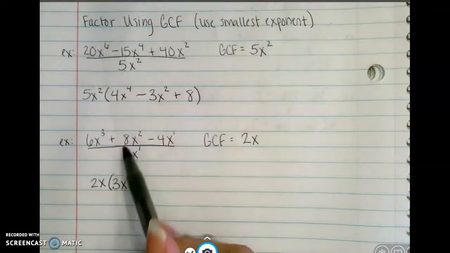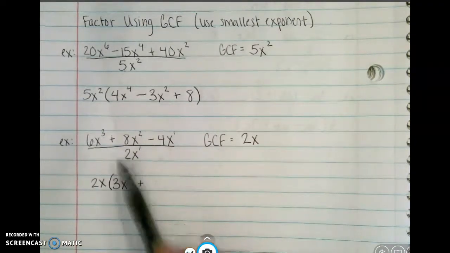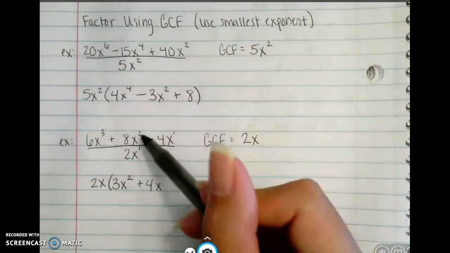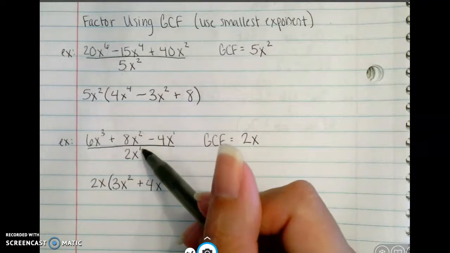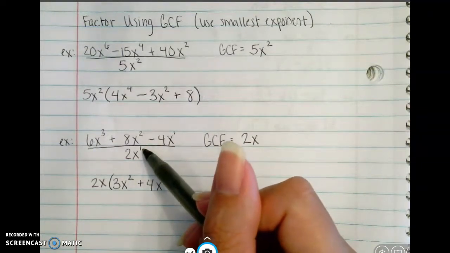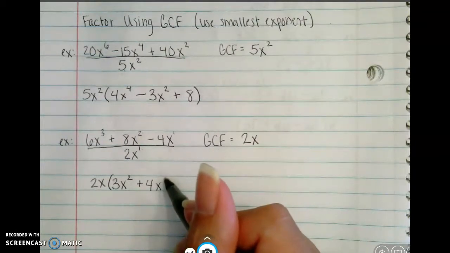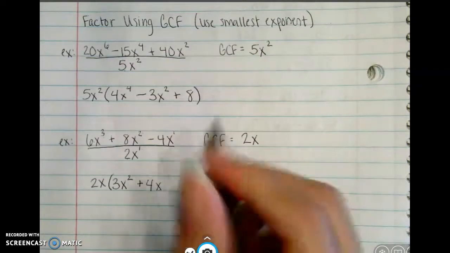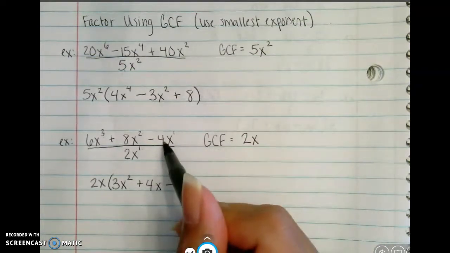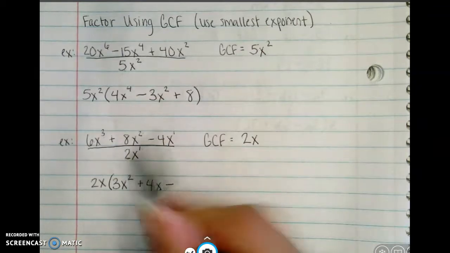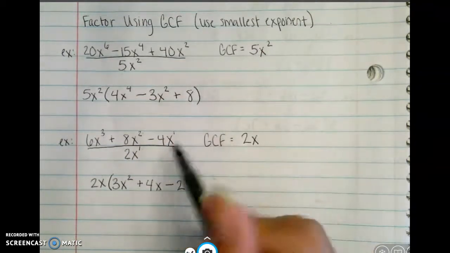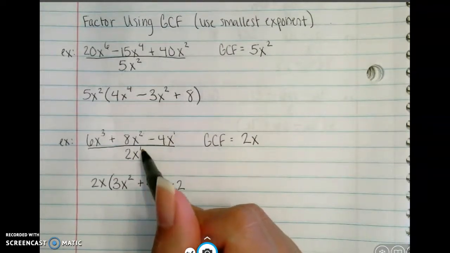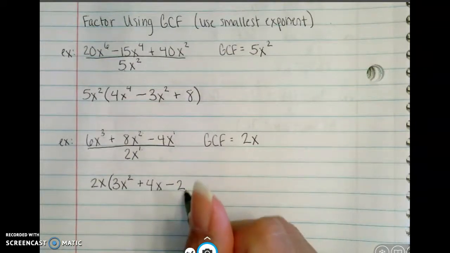Plus 8 divided by 2 is 4x, and I'm subtracting the exponents. 2 minus 1 will just leave me with 1. So I don't need to put a 1 here. It's not necessary because we know we just have 1x after the 4. So then we have minus 4 divided by 2 is 2, and then 1 minus 1 on the x's would leave me with 0 x's. So there's no x's after the 2.